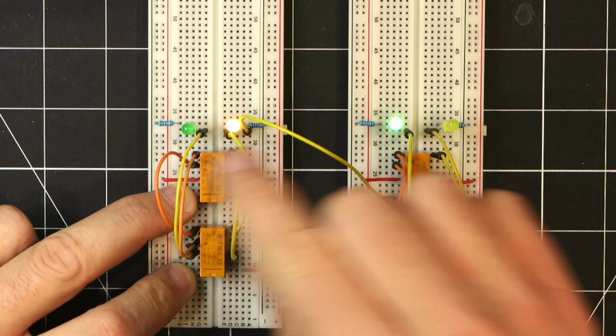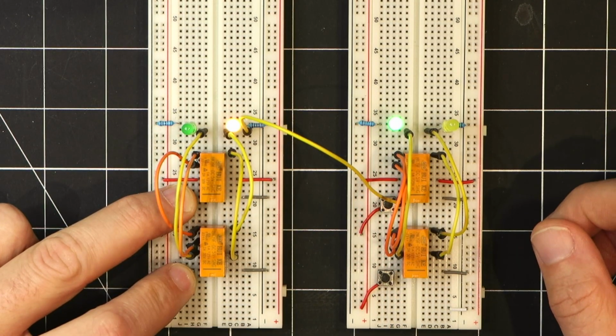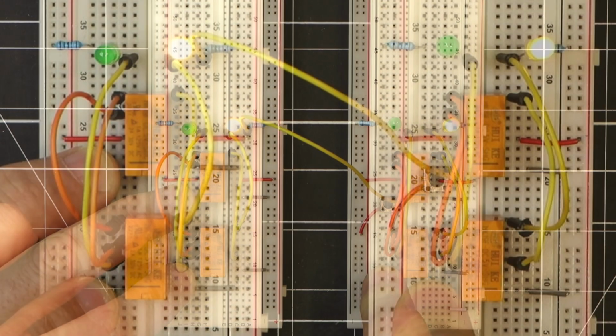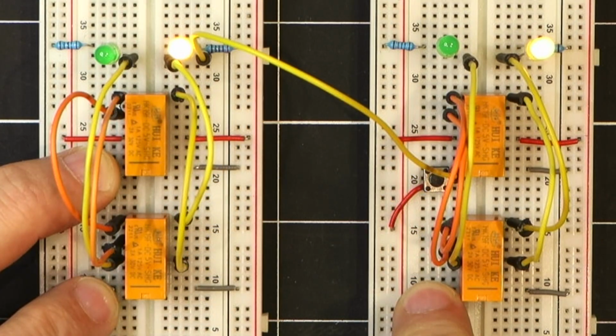So it has effectively carried the value over to the second one. And if I now select the input on the second one, that would effectively have the same effect down the chain of half adders.